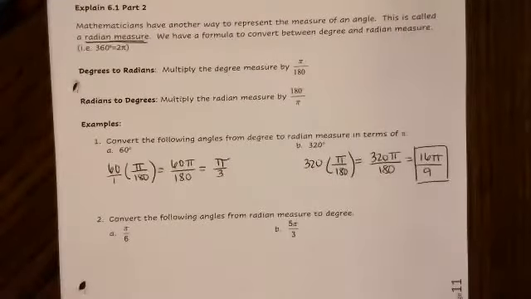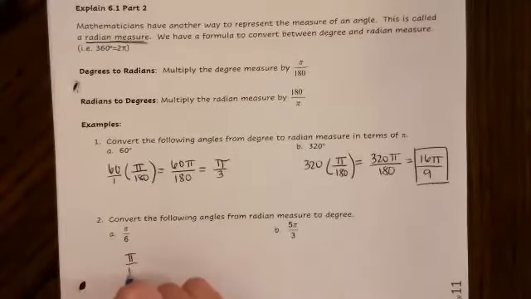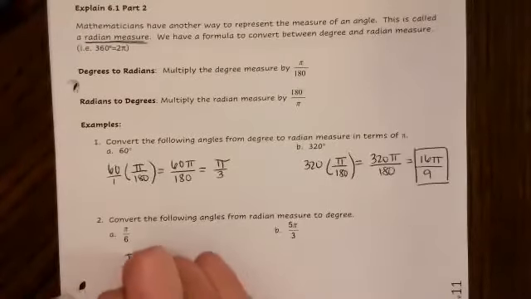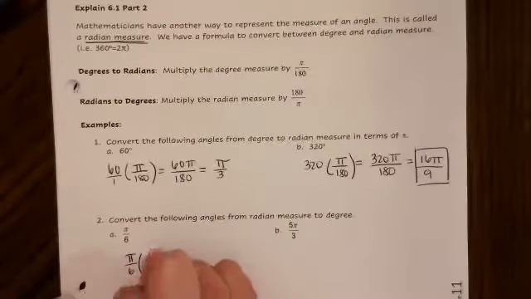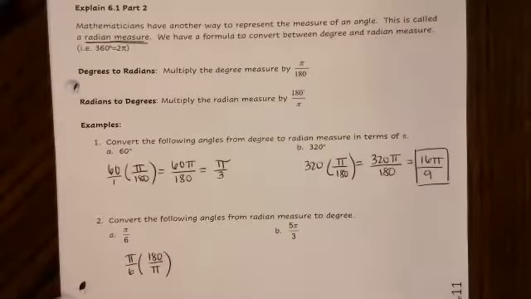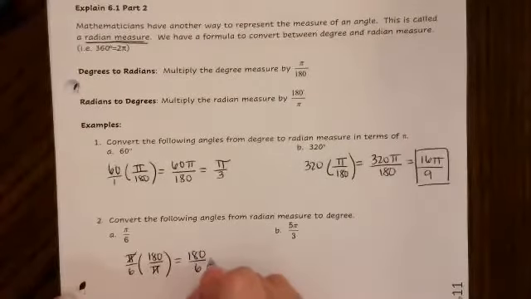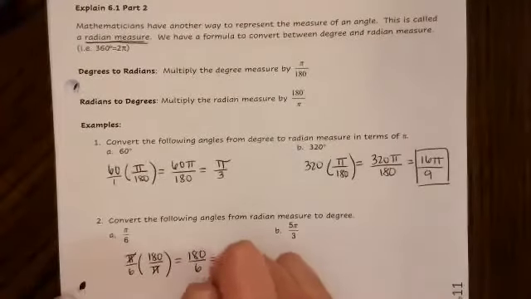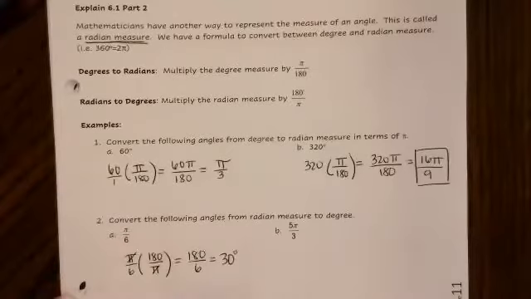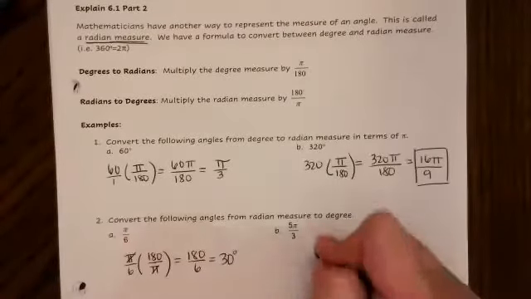Now to convert the angles from radian measure to degree, that is where we take it and we multiply times 180 over pi. Notice that 1 is in the numerator, 1 is in the denominator. So the pi's are going to cancel out. And so we end up with 180 over 6, which is 30 degrees. So we converted it from radians to degrees.